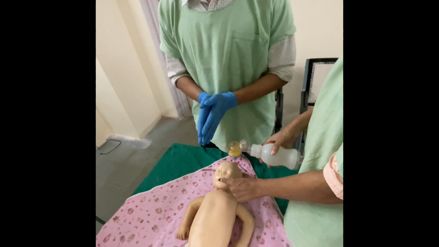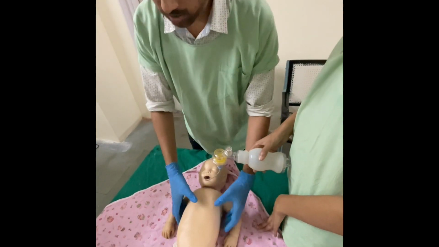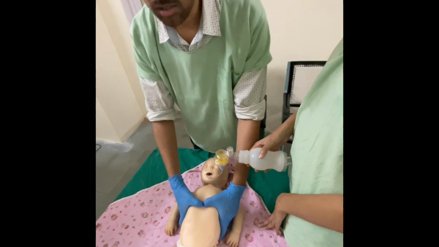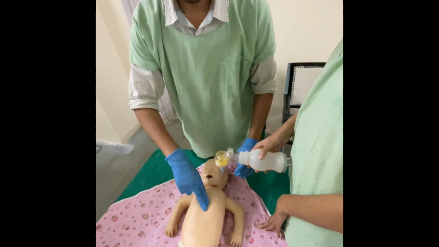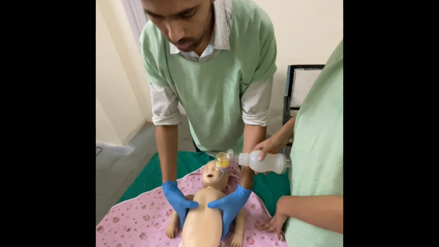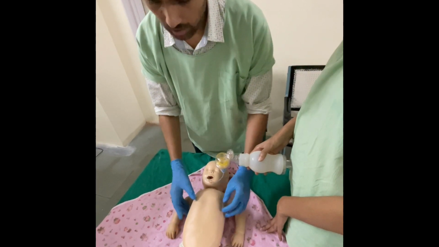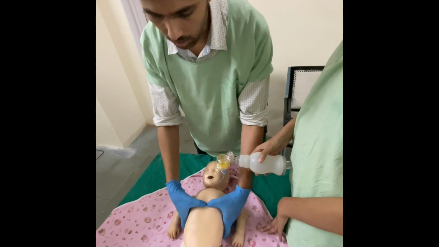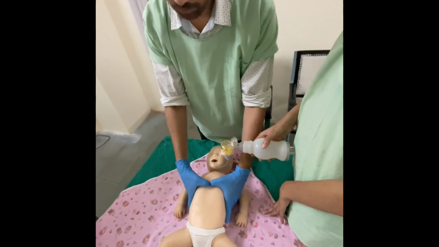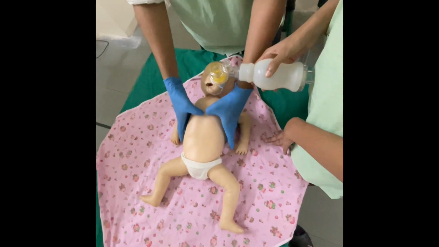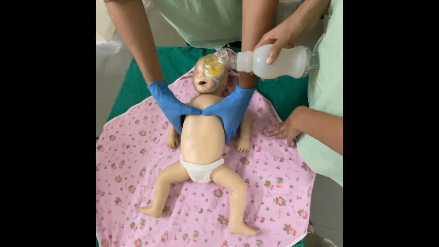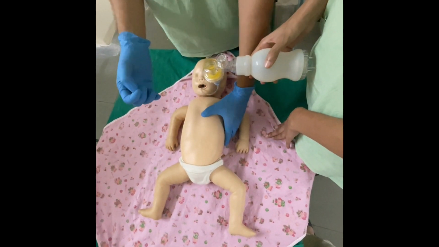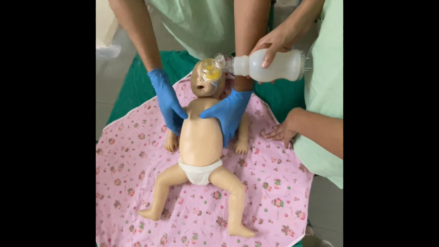You can give chest compression by the thumb encircling method or the 2-finger method. Here we'll place the thumb just below the line joining the nipples. Okay, and we will put your thumb in this position, but you should ensure that your nail is not touching the skin.